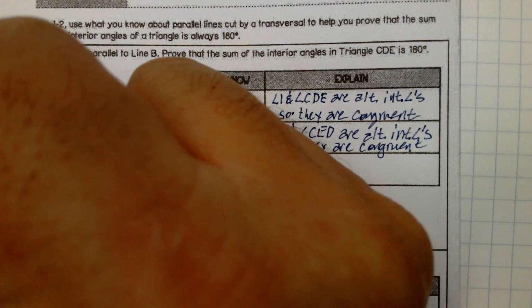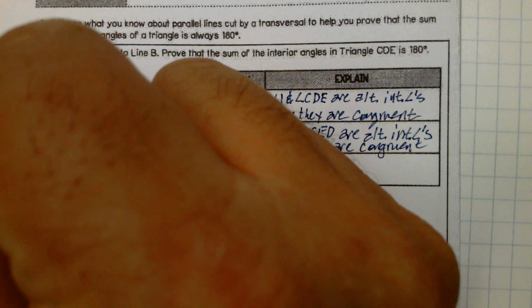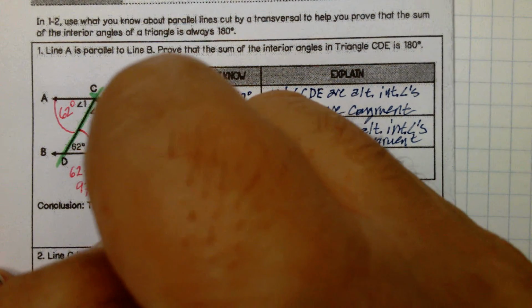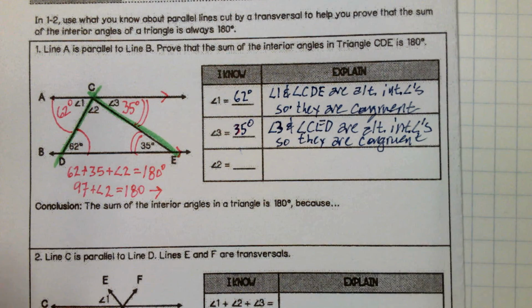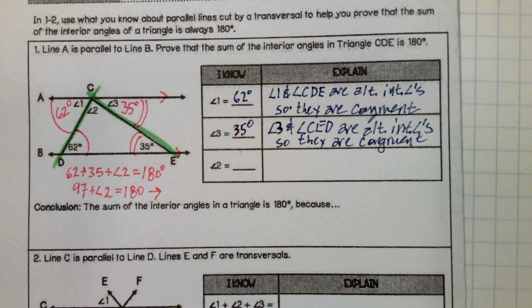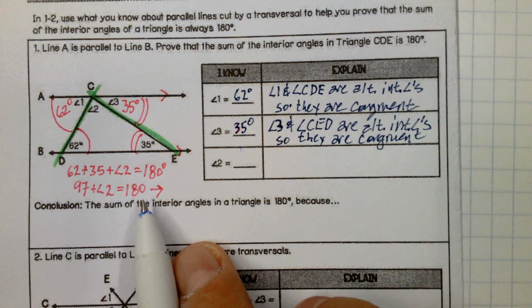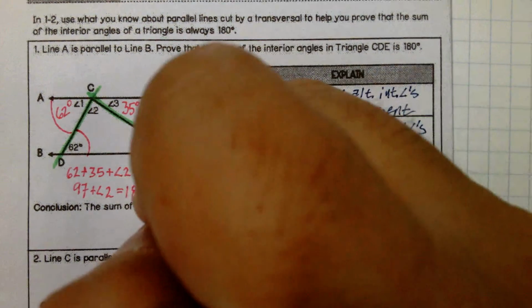97 plus angle 2 equals 180. And basically, all I have to do now is subtract 97, take away 97 from 180, and that would be angle 2.